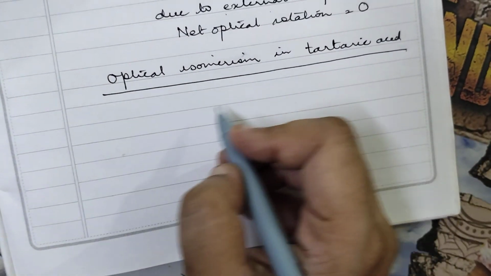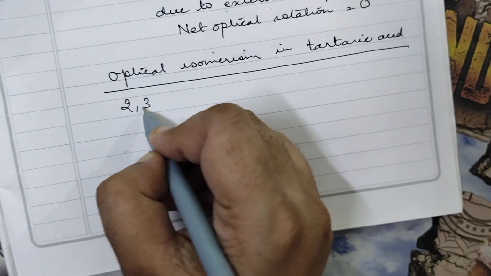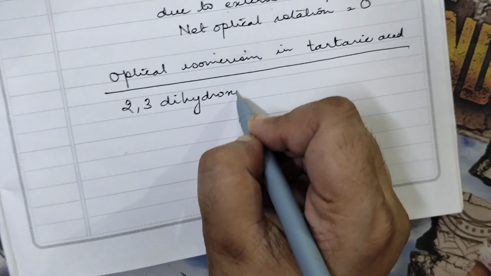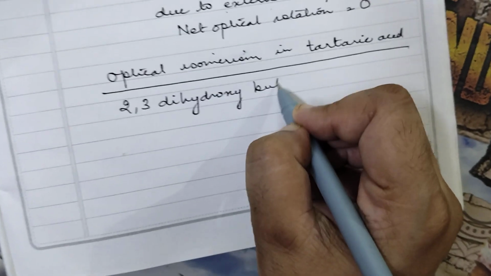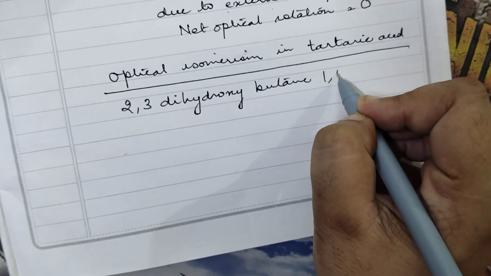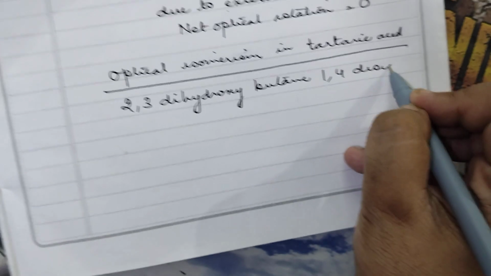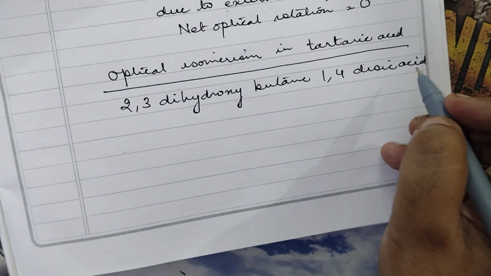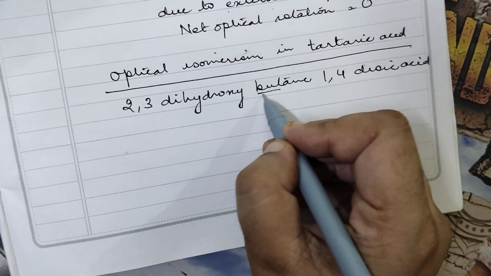Tartaric acid has the IUPAC name 2,3-dihydroxybutane-1,4-dioic acid. So the name is long, but it is not at all difficult to draw the structure.